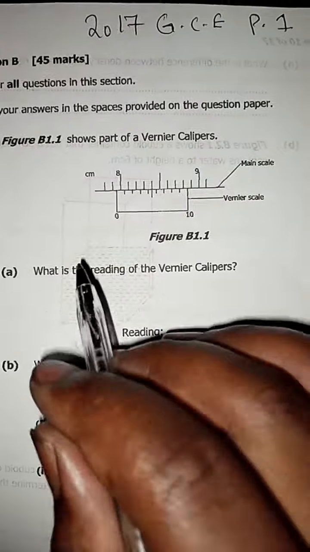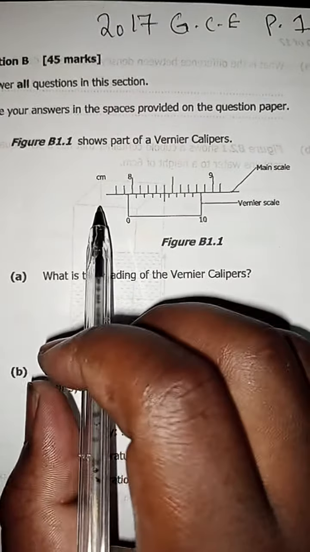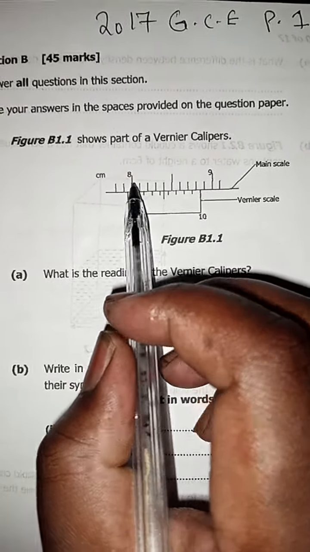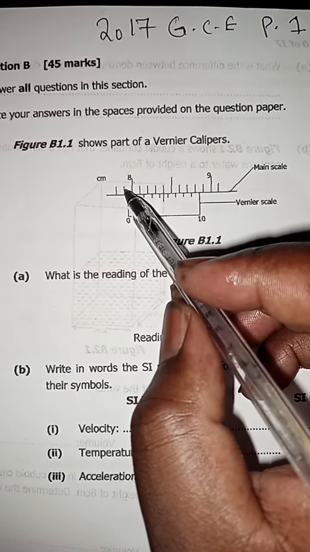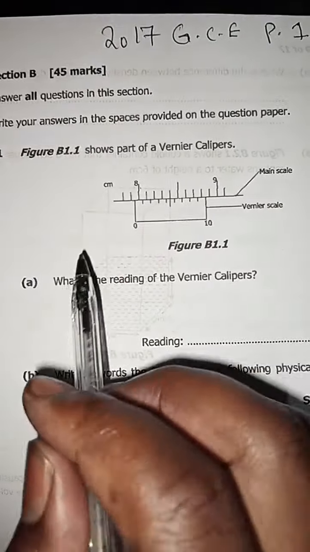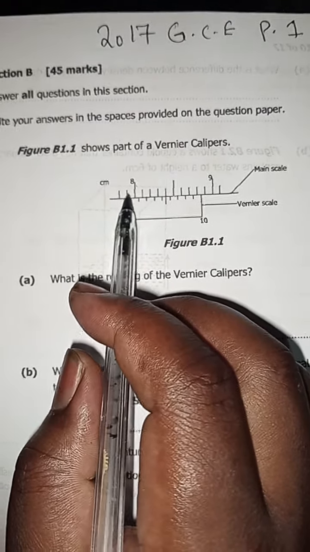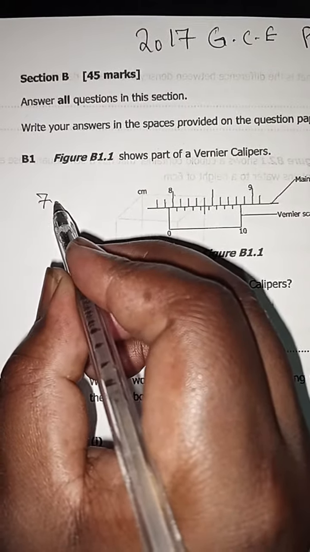To get the reading on my main scale, I should get the reading before the vernier scale. So if this is 8, going backwards, this is 7.9, because I have to get the reading before the vernier scale. So my main scale reading is 7.9.